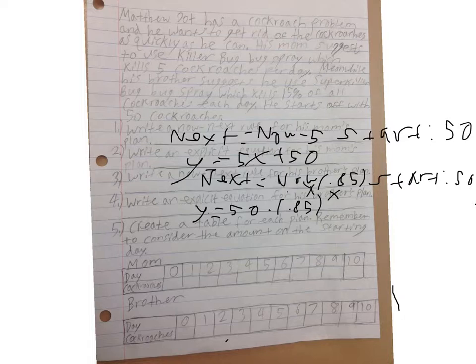Question number 5 asks us to create a table for each plan. So we first have to create the table for Matthew's mom's plan. Her plan starts with 50 cockroaches on the first day, and then it kills 5 cockroaches per day, which means that you're subtracting by 5.